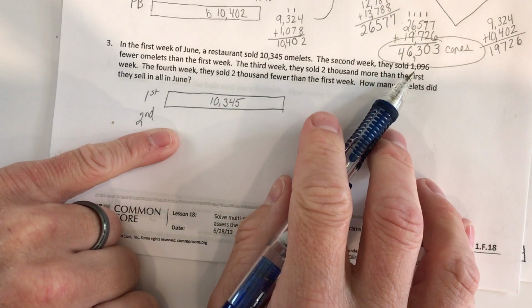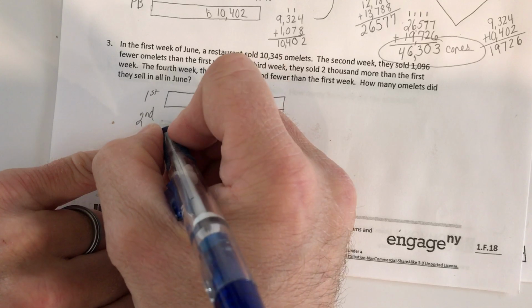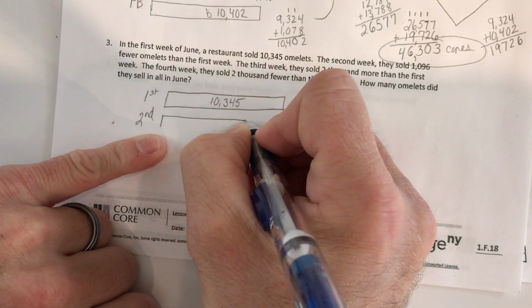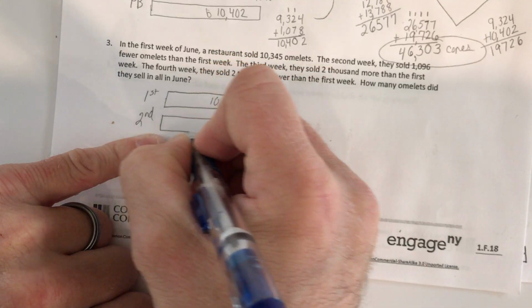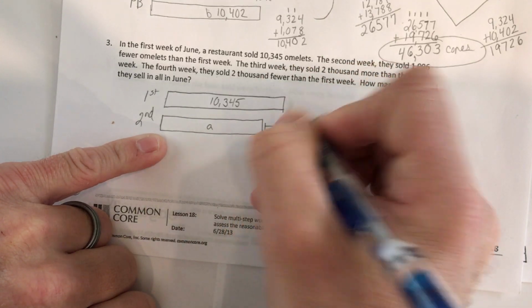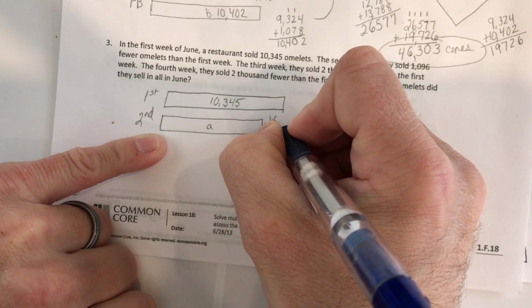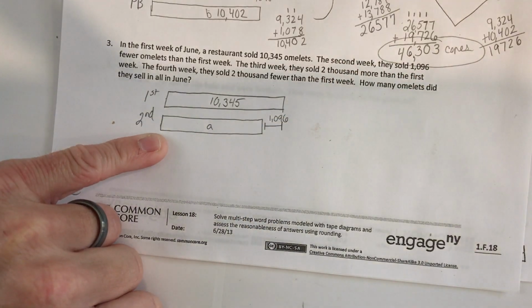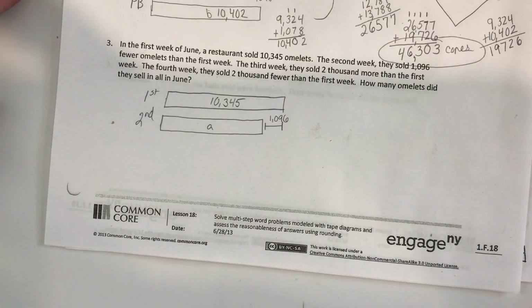The second week, they sold 1,096 fewer. So that means less. And that's going to be our first variable. And there's my unknown off to the side. So fewer, so we're going to subtract those two.